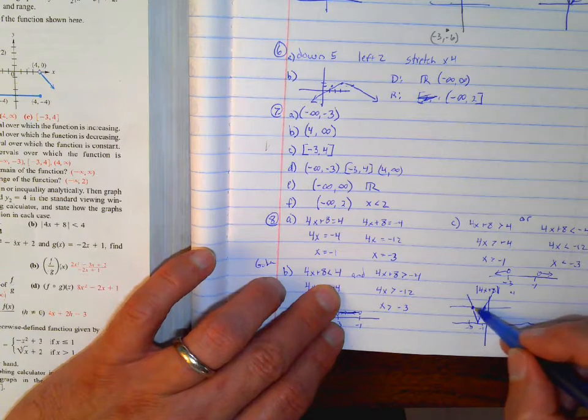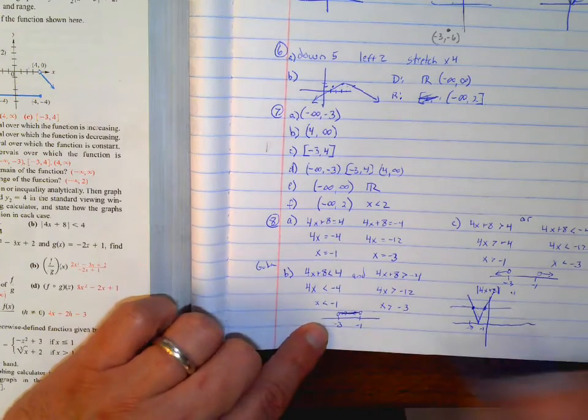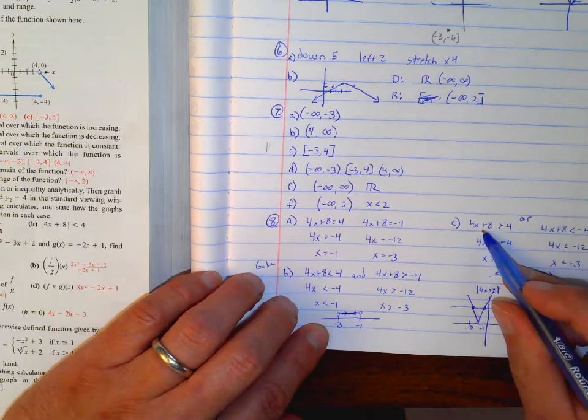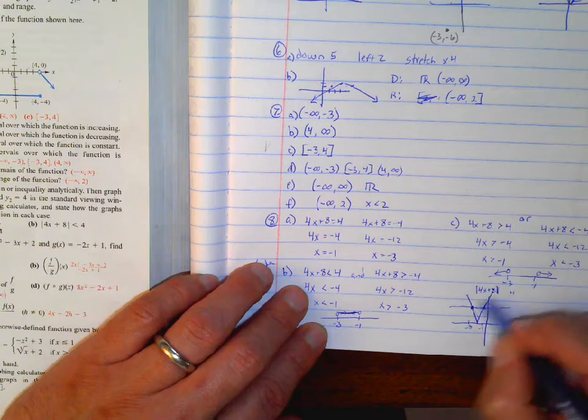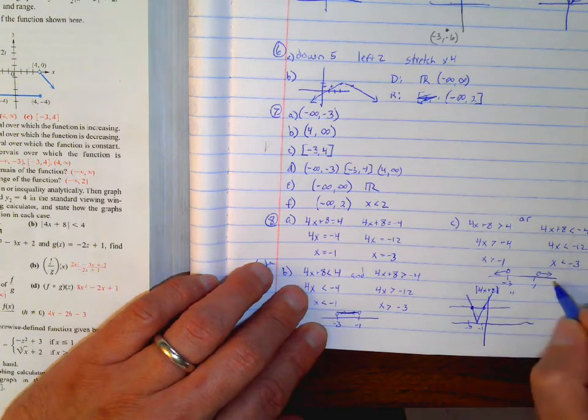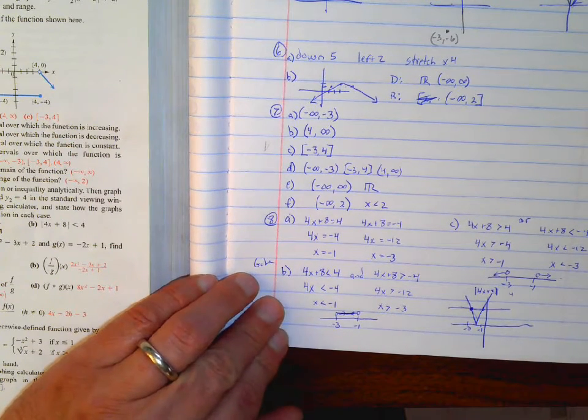Between -1 and -3. And where is the absolute value greater than 4? So here's 4. These have outputs greater than 4. So down below there and above there. It's kind of neat how that all comes together.